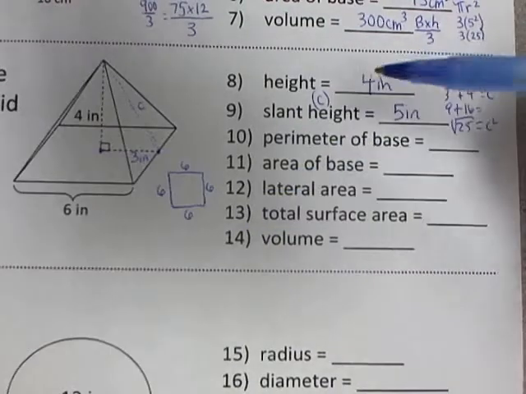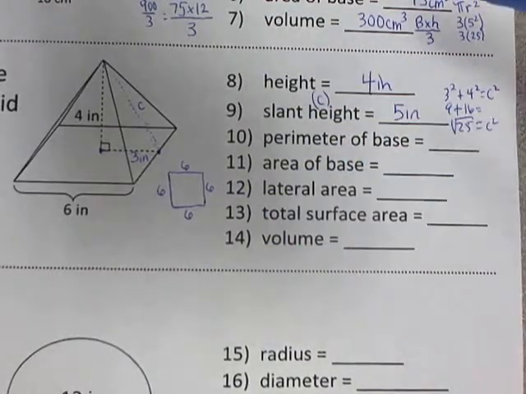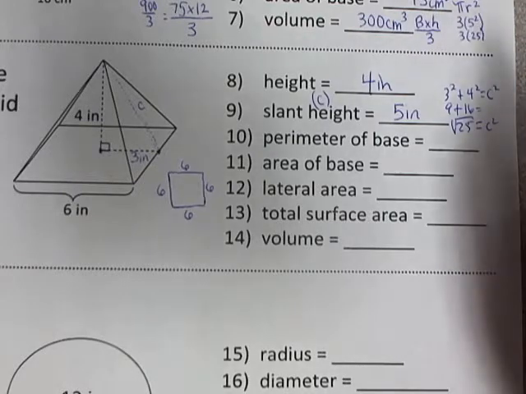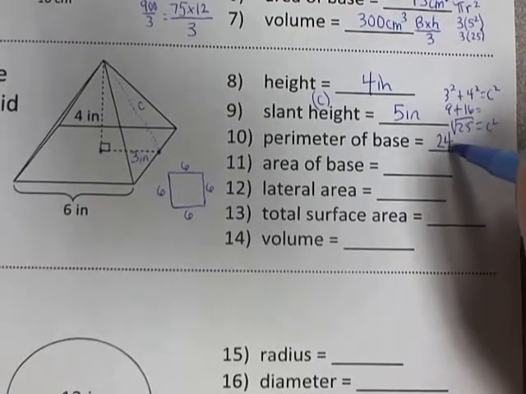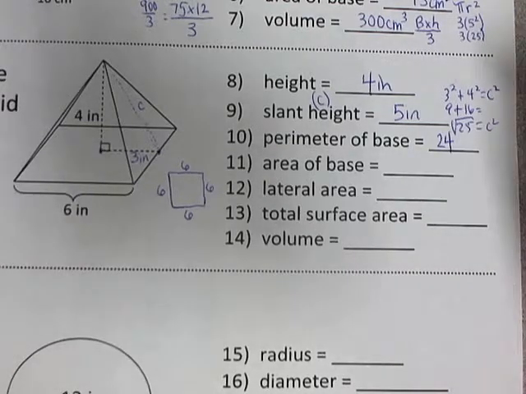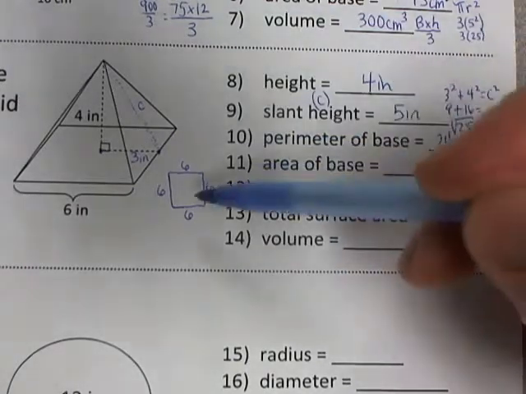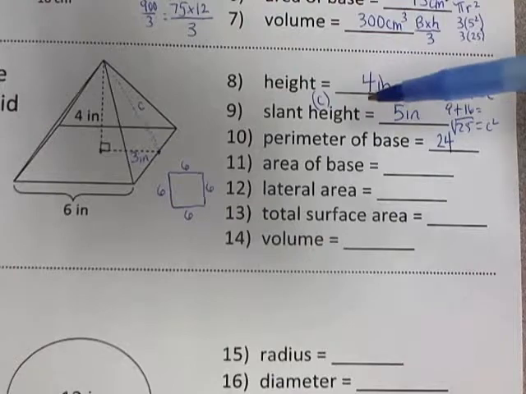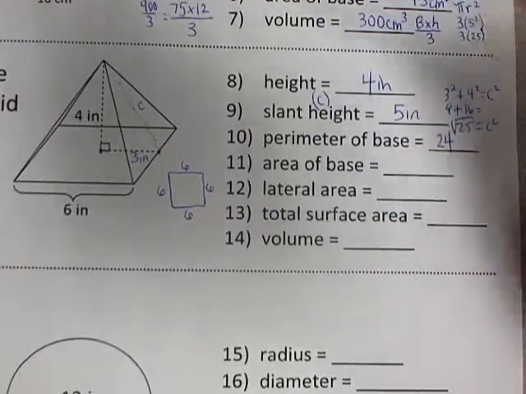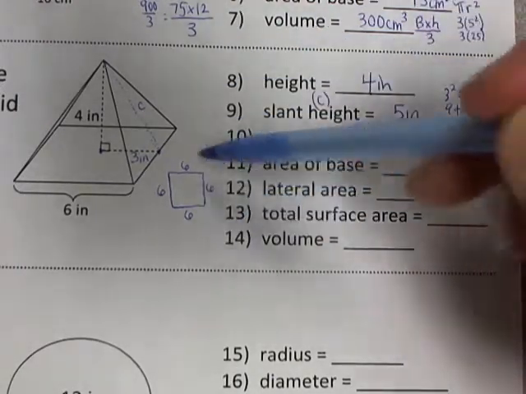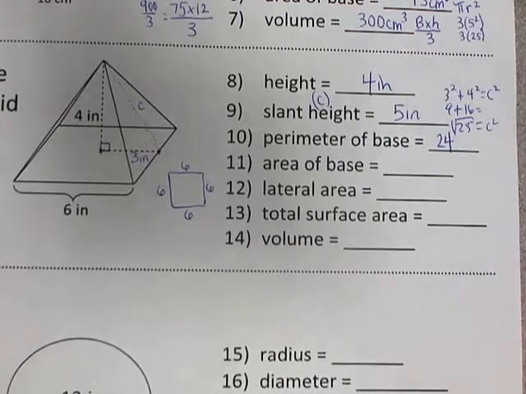So the perimeter of the base, we just add up the side lengths. 6 plus 6 plus 6 plus 6, and you get 24. You could also do 6 times 4, but get in the habit of just, if you have a shape where all the sides aren't congruent, you're not going to be able to multiply like that. Just get in the habit of understanding to find perimeter, you add up all the side lengths.